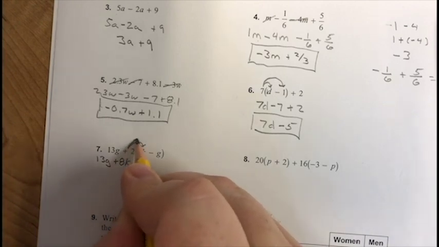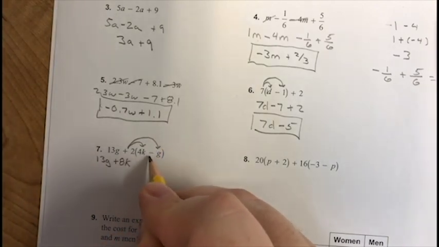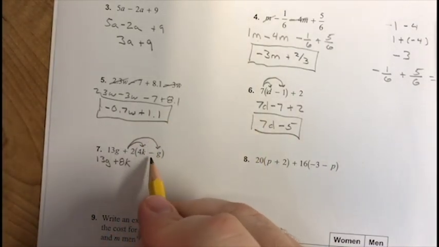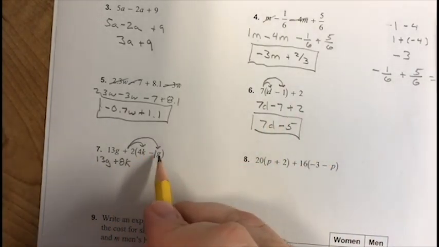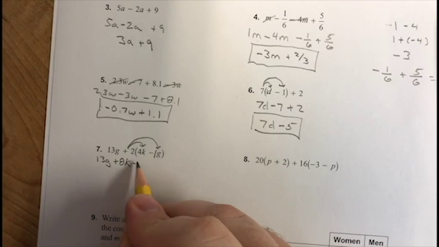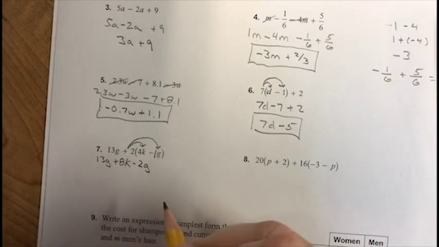So now I'm going to do the same thing with this. Well, this one right here says a minus g. What's technically there? It's the invisible 1, that hidden 1. So positive 2 times a negative 1 gives me negative 2g.